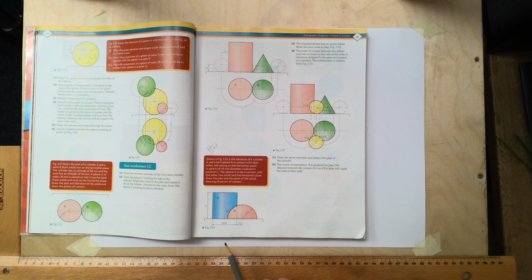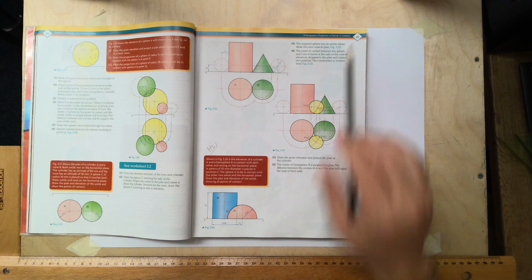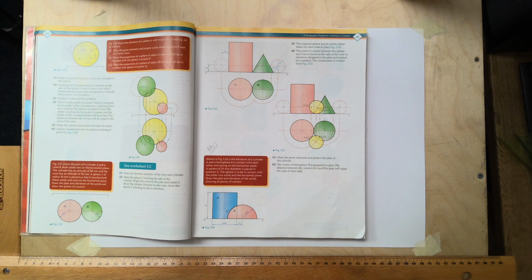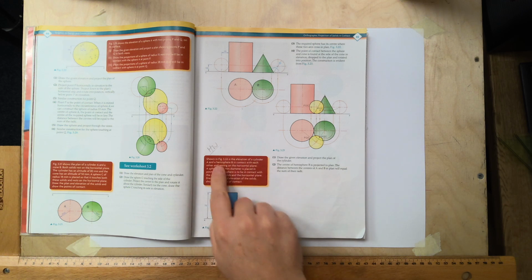So today's video is the bottom one here, which is figure 3.24 on page 45 of the Graphics in Design and Communications book. Alright, so we're on orthographic projection of solids in contact. So we're doing solids in contact here. So again, this is our image. They've given us the image. We read the box, which is the question.